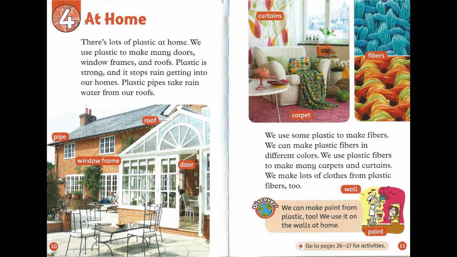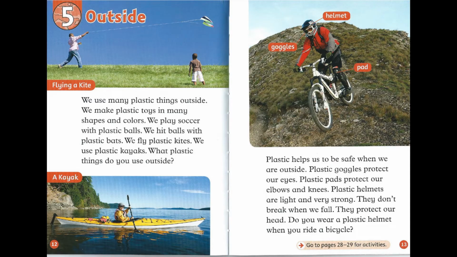Chapter 5. Outside. We use many plastic things outside. We make plastic toys in many shapes and colors. We play soccer with plastic balls. We hit balls with plastic bats. We fly plastic kites. We use plastic kayaks. What plastic things do you use outside?